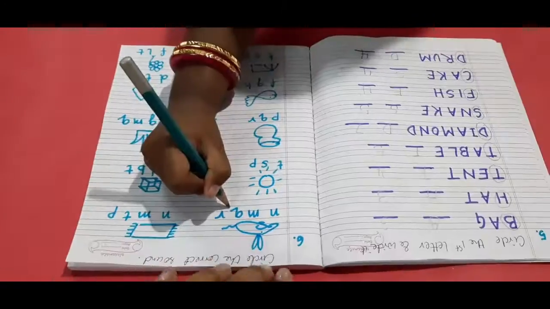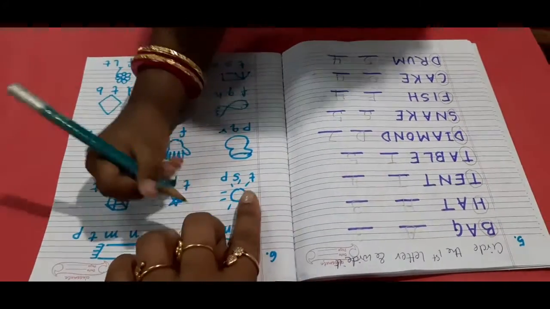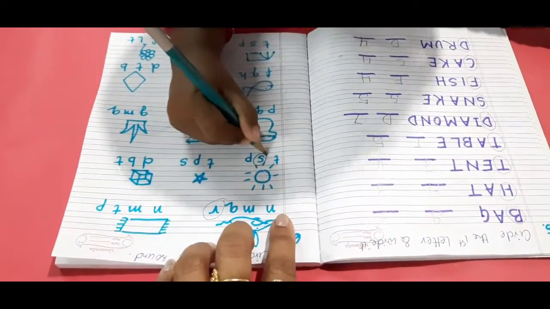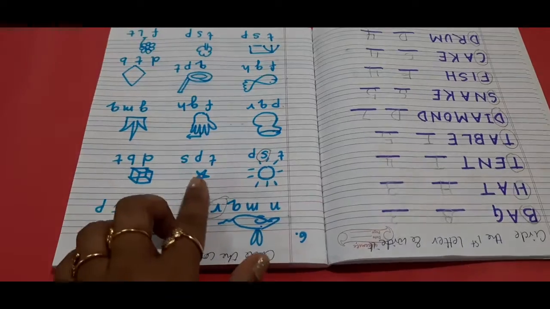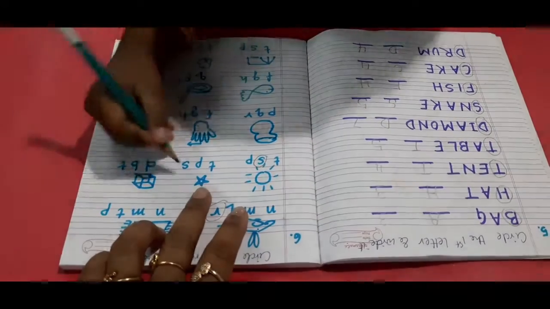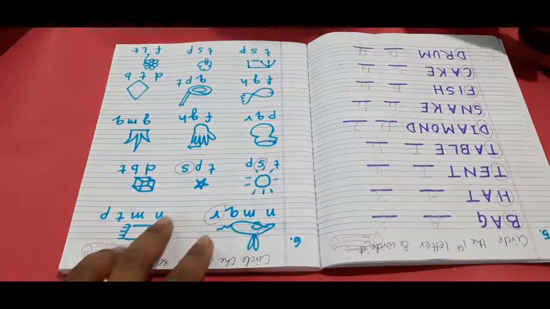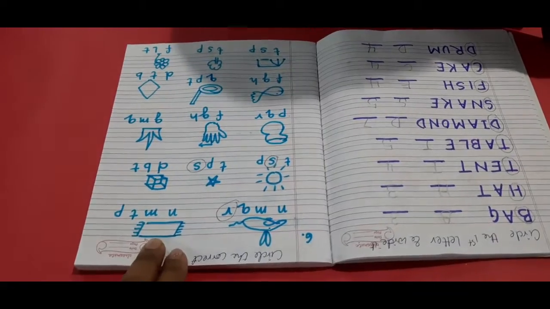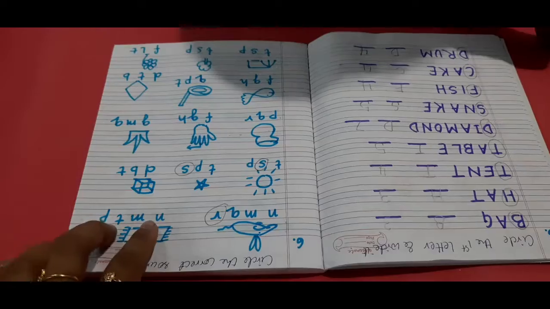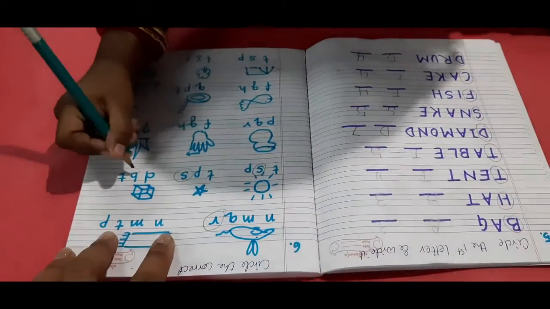So circle the correct sound. Which sound will come here? Very good. R. And this one? Tell and circle. Now this one. Which sound, which letter will come? Very good. S. Star. This one? What is this? Box. This is box, yeah. Which is B. Circle. B.